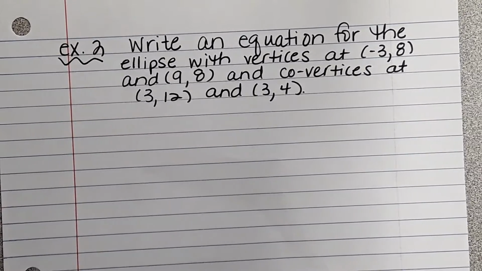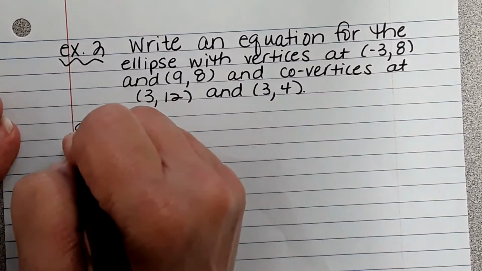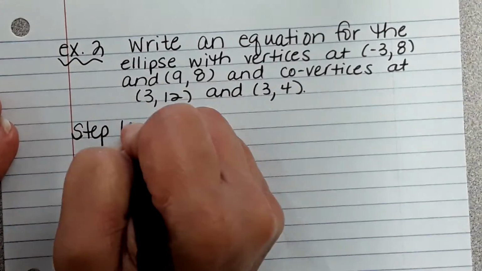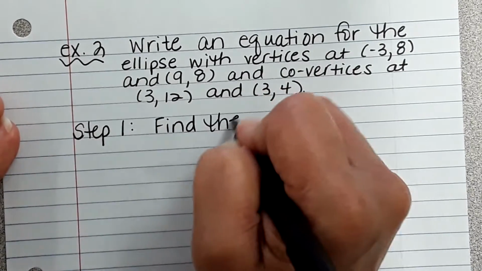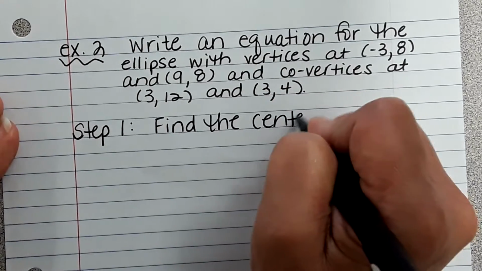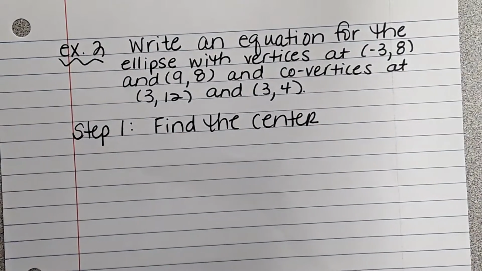Okay, so you guys, yesterday when we did example 1, we had several steps. So we're going to follow the same steps that we did yesterday. Step 1 is to find the center. Now, when you go to do your homework on this, when I give you the page, remember that to find the center, you're not going to write "find center."